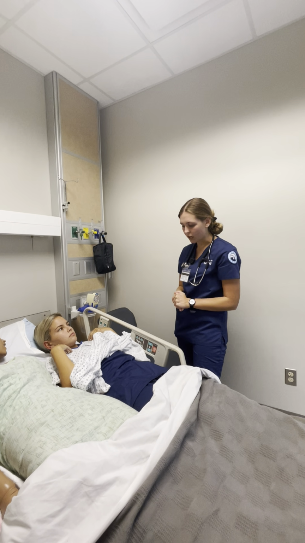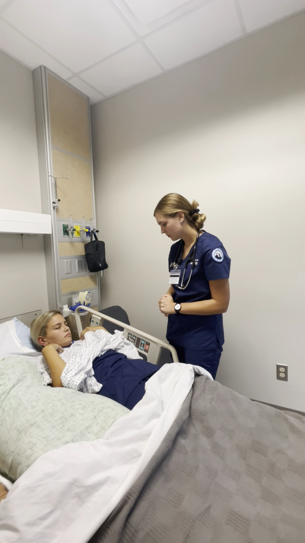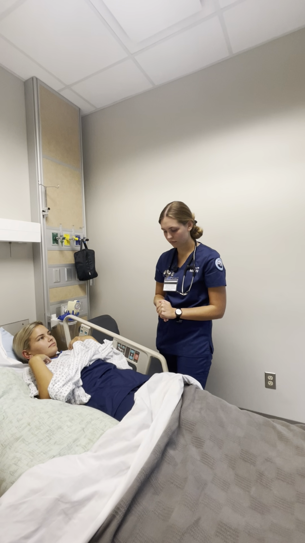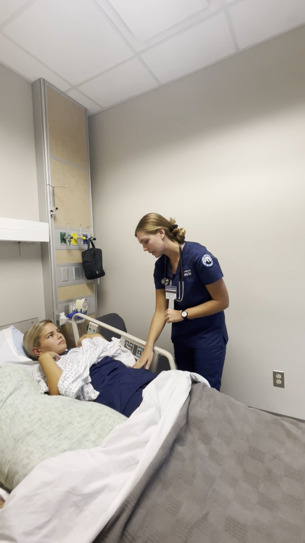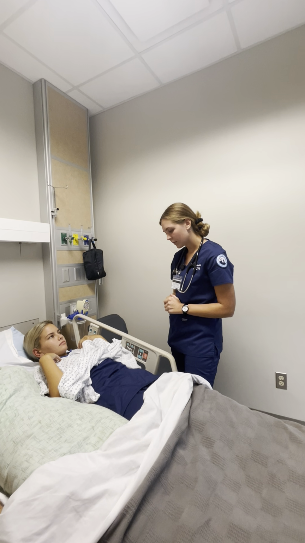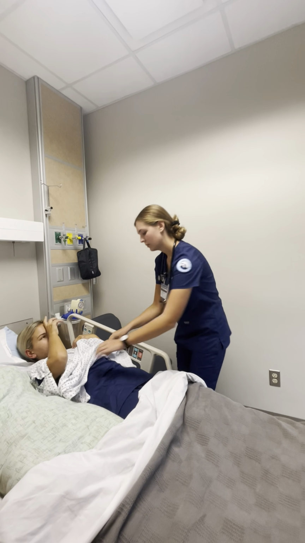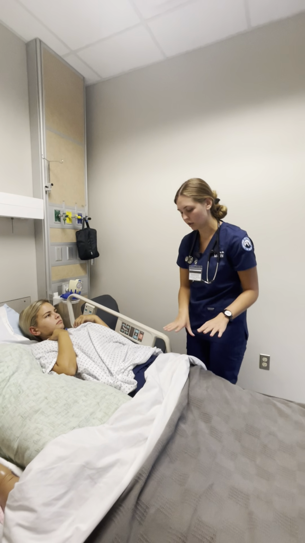The belly is round. I see no pulsations. The umbilicus, there's no hernia present. The skin color is normal, no scars, no lesions. Okay, I'm gonna cover you up. And we're gonna go ahead and go to your legs, okay?